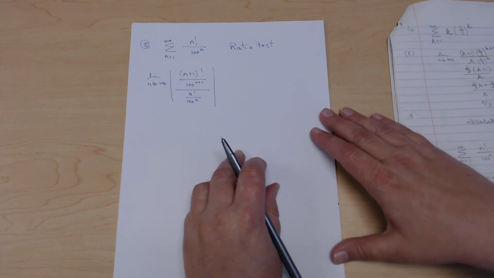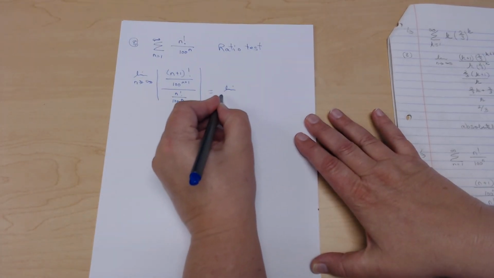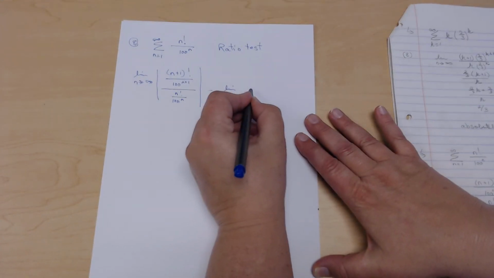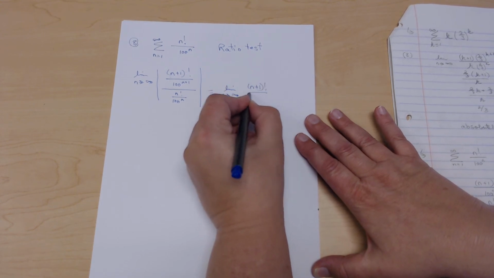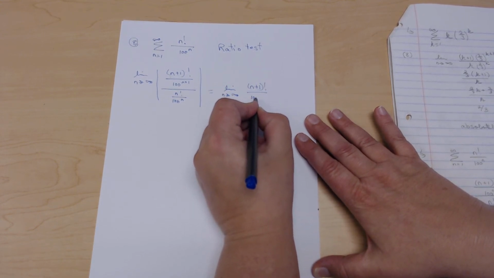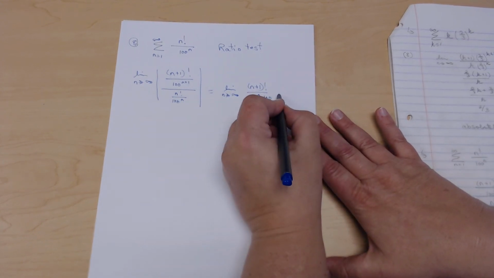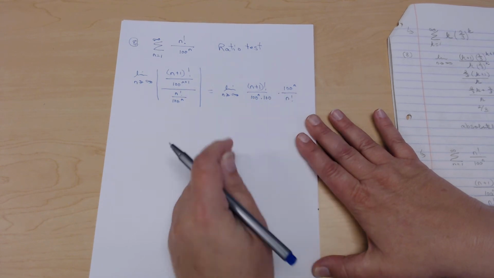Okay, slide this just a little. So this is the limit as n approaches infinity. The top is going to stay (n+1) factorial over, we're going to write this as 100^n times 100, and then we're going to flip over the bottom, 100^n over n factorial.